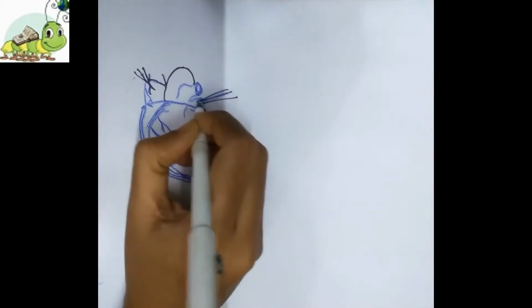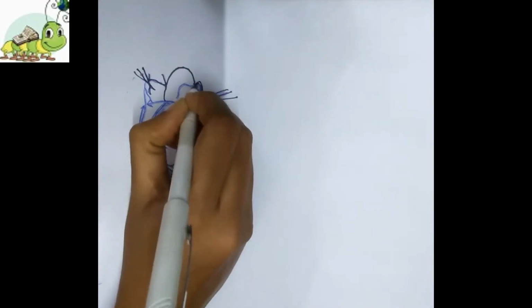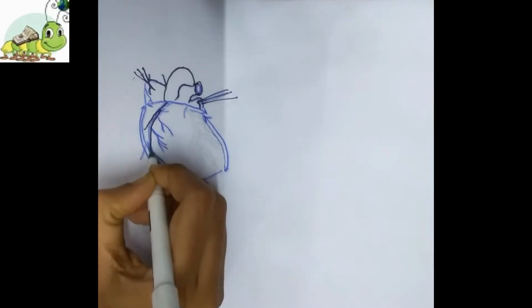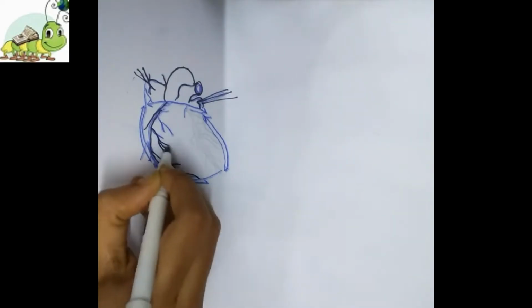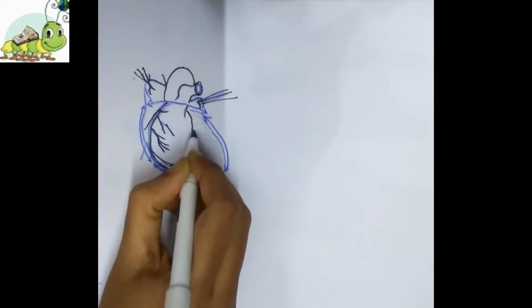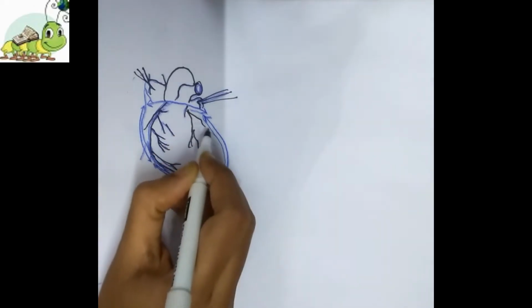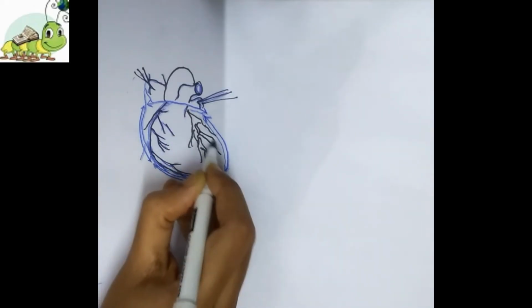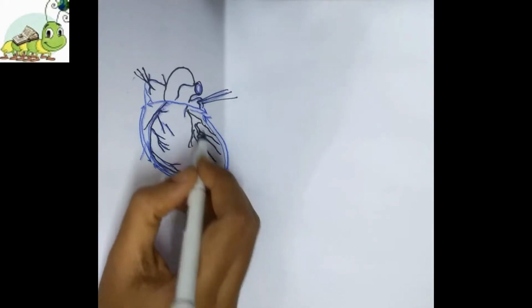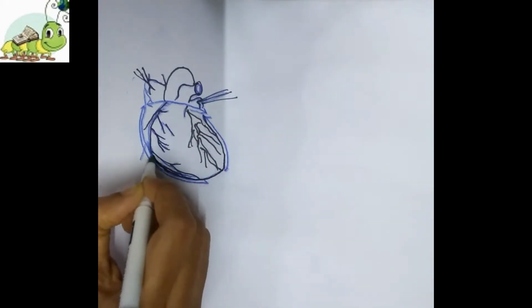Now come to the point, the borders of the heart. Separating the surfaces of the heart are its borders. There are 4 main borders of the heart. Number 1, the right border, is formed by the right atrium and is in line with the superior and inferior vena cava.